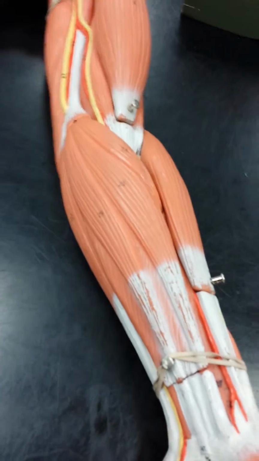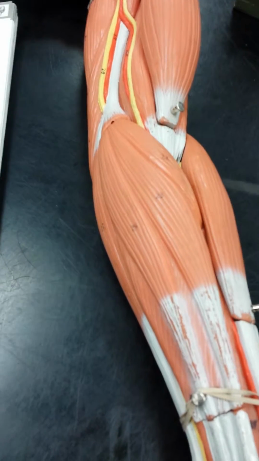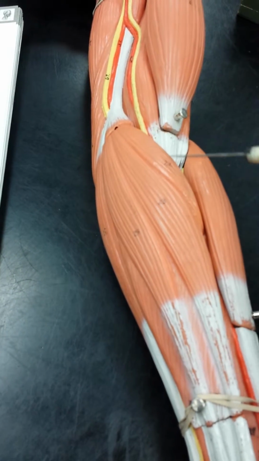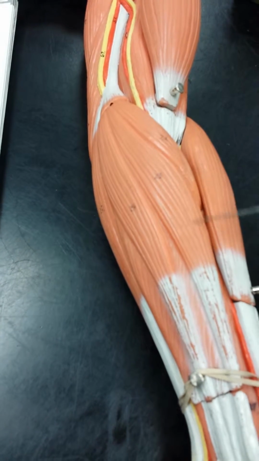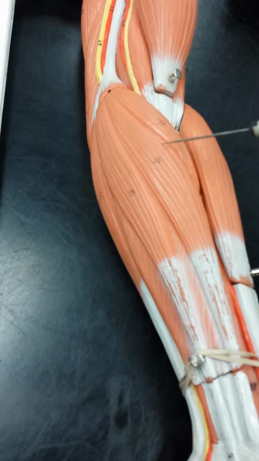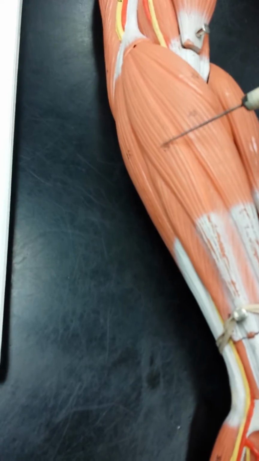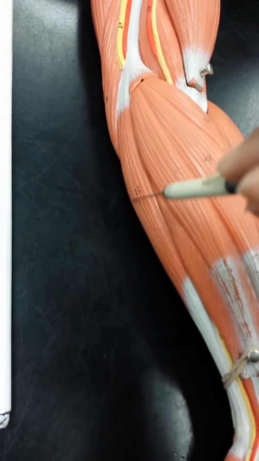Anterior forearm, which is superficial, you have the pronator teres, flexor carpi radialis, palmaris longus. And then you have the flexor carpi ulnaris.